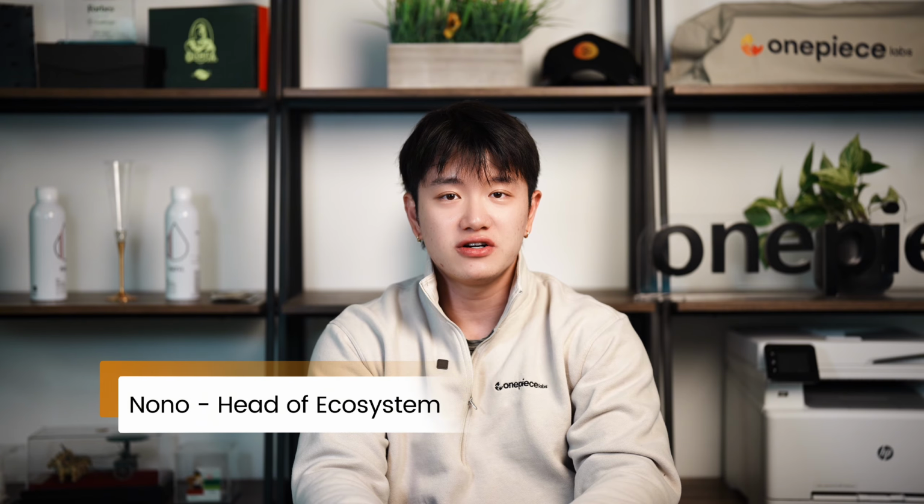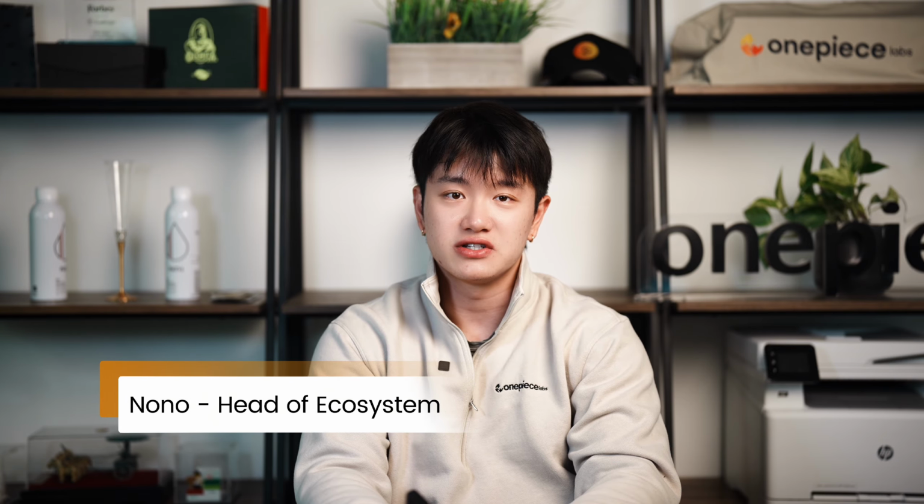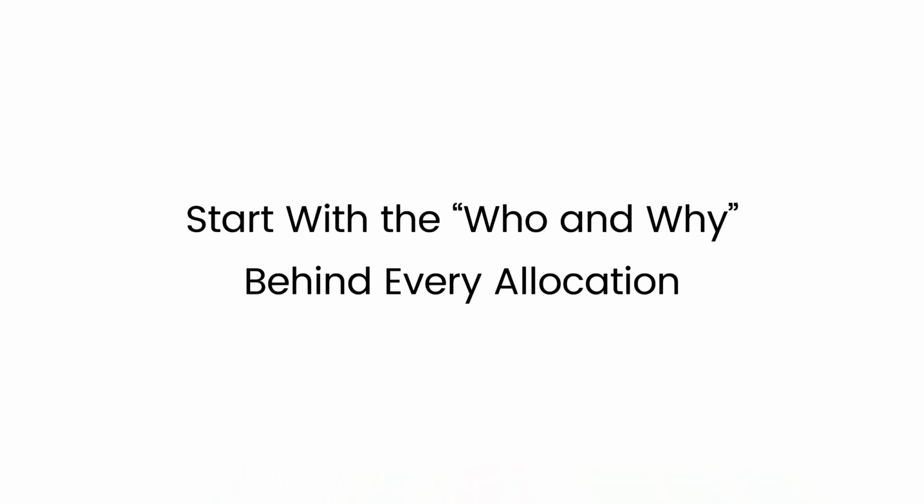Staring at the allocation chart on your white paper, and you're wondering to yourself, how do you actually slice the pie? Here's the truth. Token allocation isn't just a numbers game or design exercise. It's your project's economic DNA. A poorly thought out allocation can break everything, including misaligning incentives, early investor dumps, community distrust, and even regulatory risk. So today, we're going to walk through how to design a token allocation model that supports long-term growth, earns community trust, and builds a resilient ecosystem.